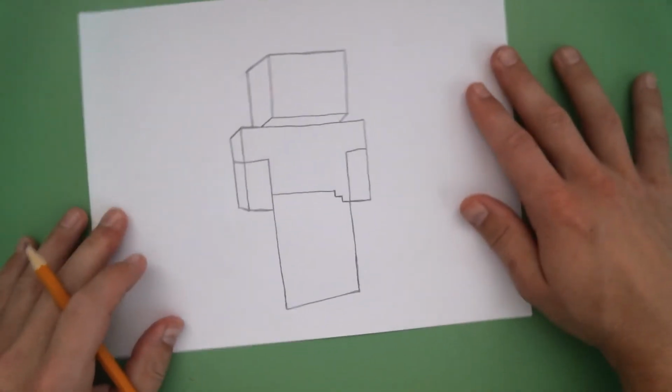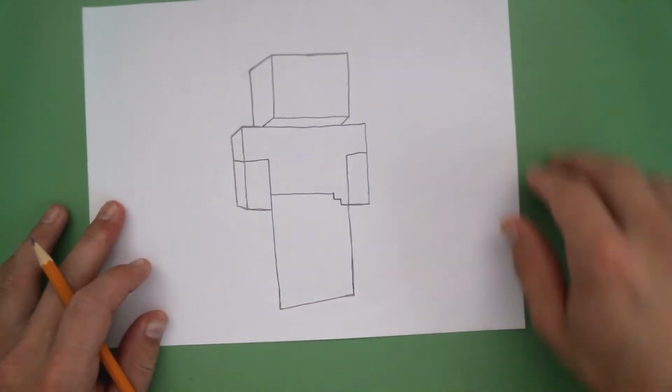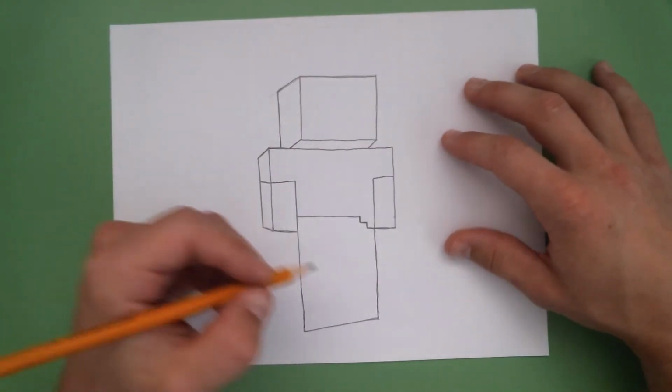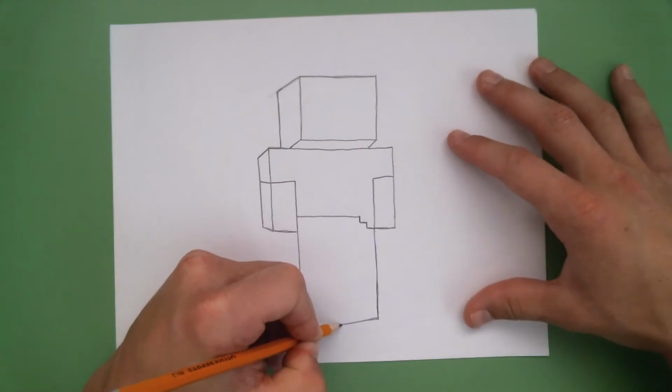Like that. You guys can see, kind of diagonal. Okay, and take your time, guys. If you mess up, it's okay. We have a pencil, right? All right, now let's do a line straight down the middle just to show he has 2 legs.